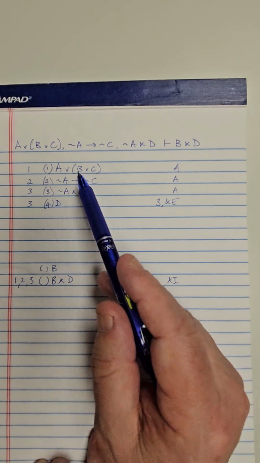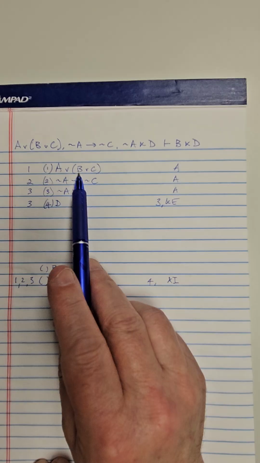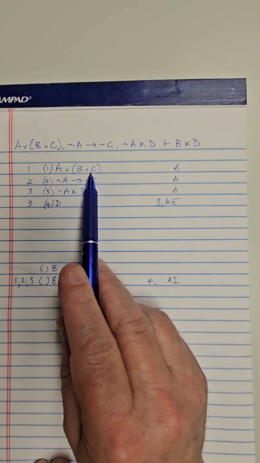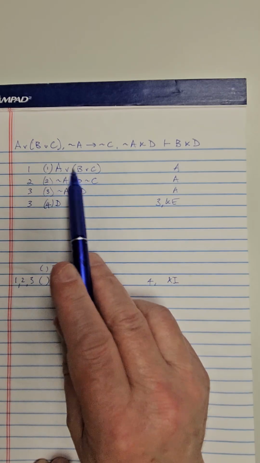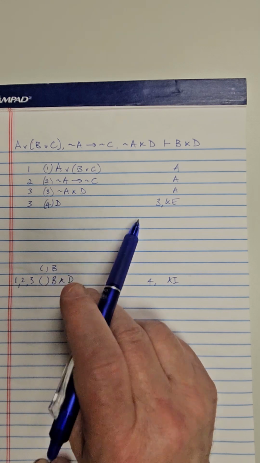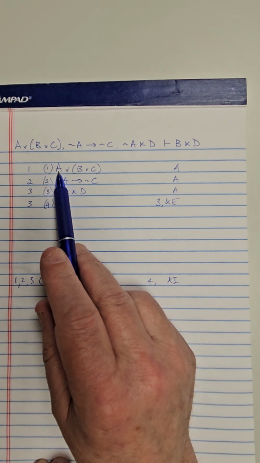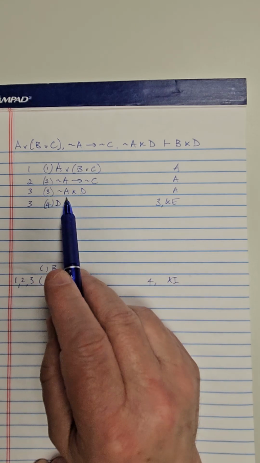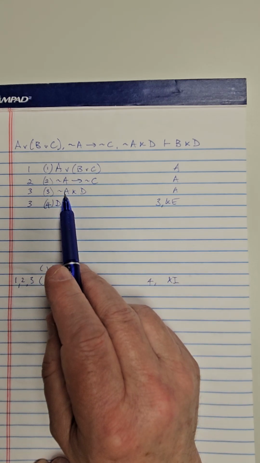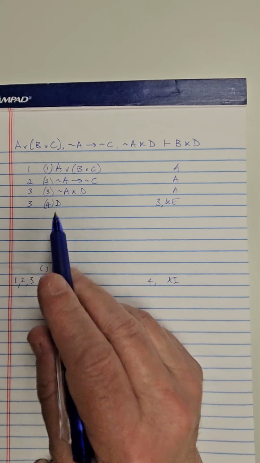Well, if we go looking for B in our premises, we find it here. It's the left disjunct of a disjunction that is itself the right disjunct of a disjunction. The left disjunct of that disjunction is A. And in 3 we have not A, the denial of the left disjunct.